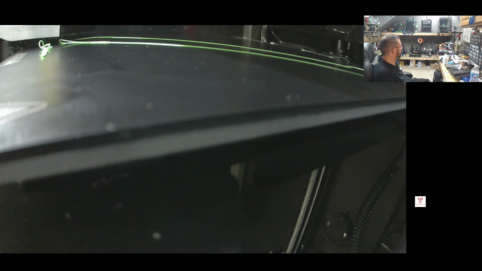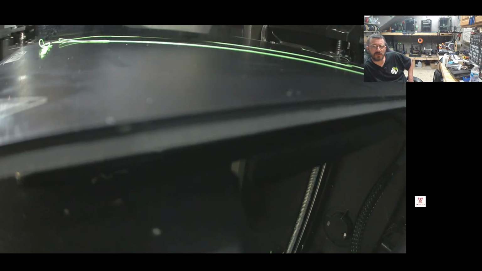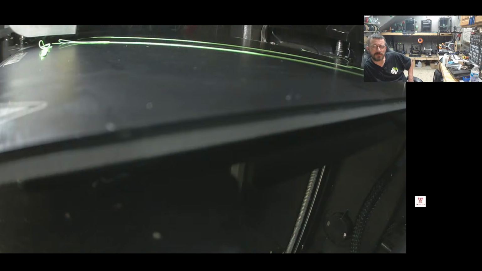Got to figure out my screen related issue too. Get the Creality screen working with the SKR 1.3.